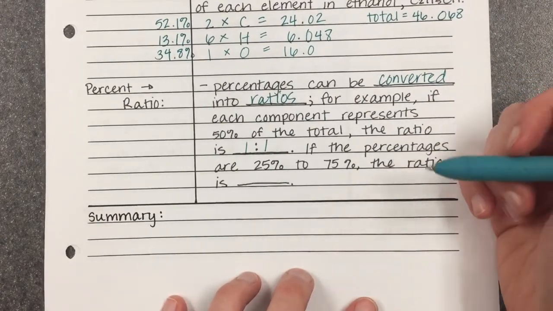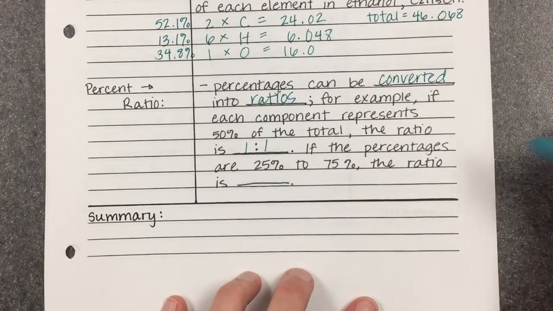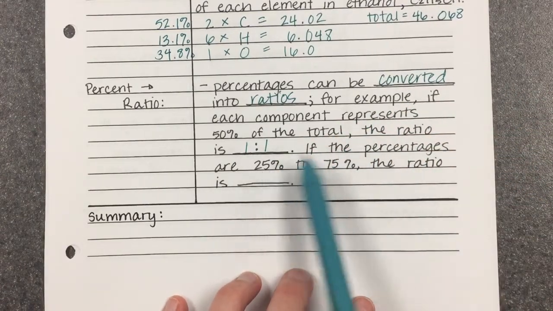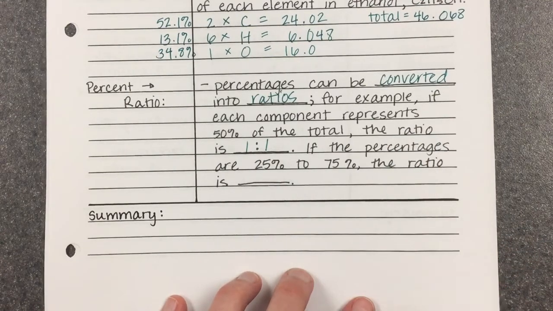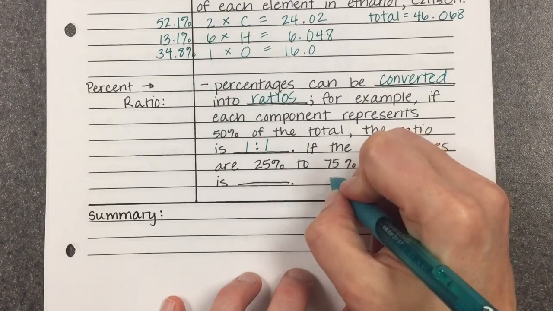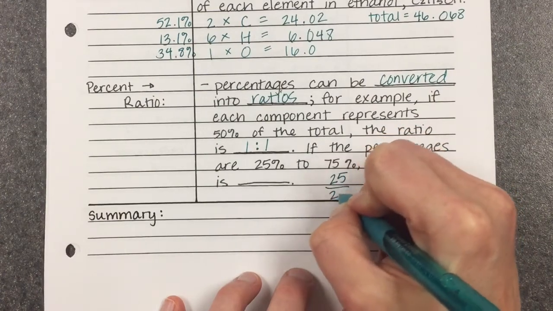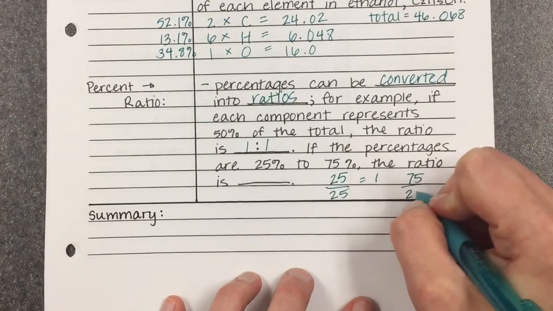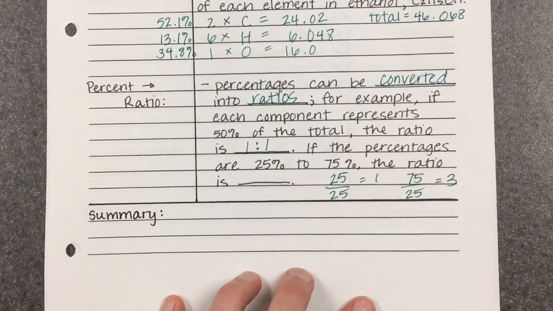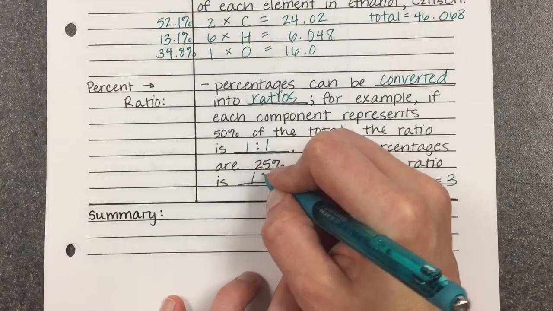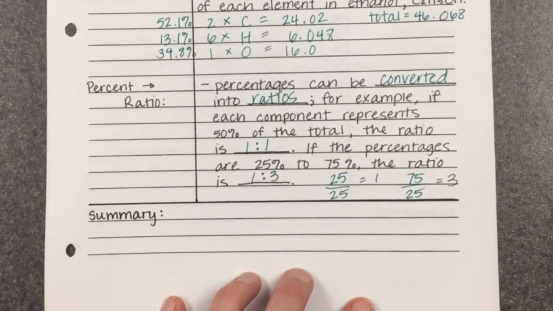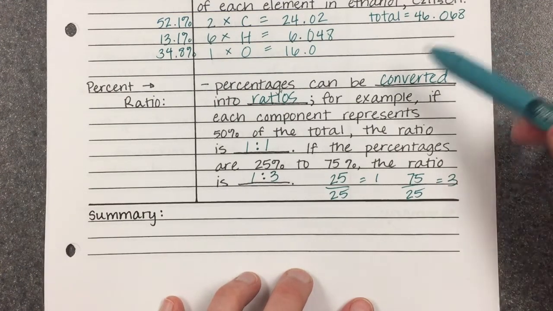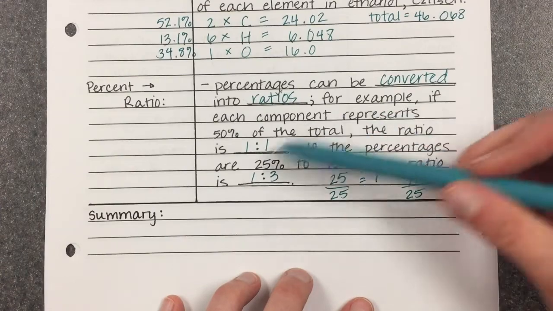So the way you do it is you divide all the percentages by the smallest one. So let's say my percentages were 25 to 75%, right? Then I would take both and divide by the smallest. So 25 divided by 25, that's 1. 75 divided by 25 is 3. So here I have a 1-to-3 ratio. Okay? So when we're converting percentages into ratios, we always look at the smallest percentage and divide them all by that, and that tells us the ratio. Okay?